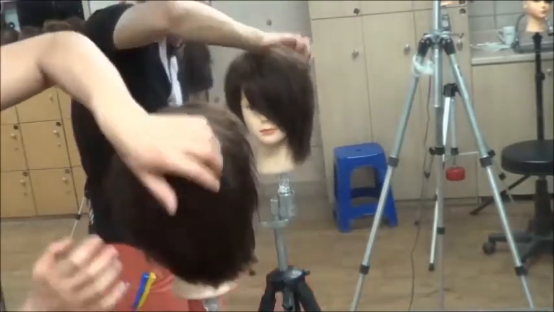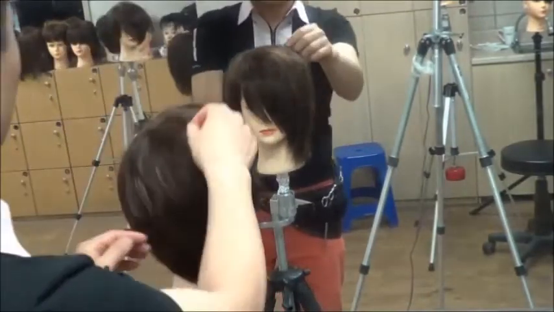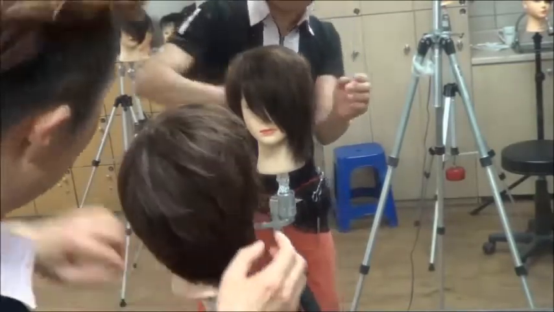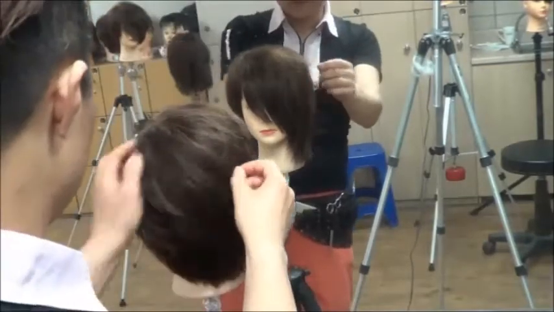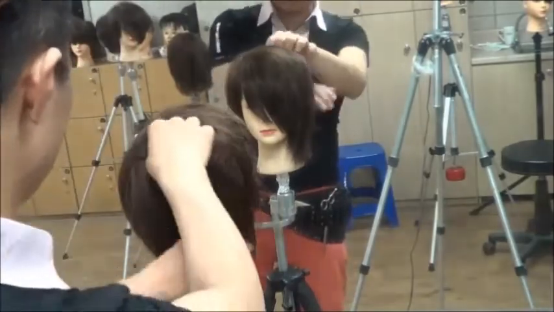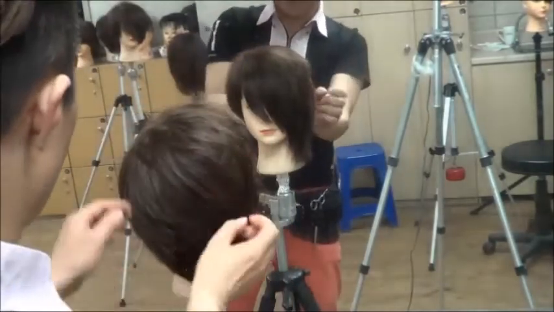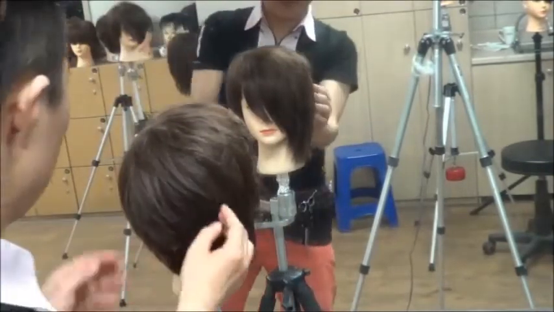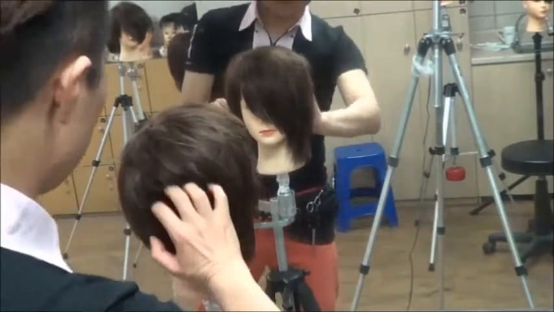Also you can scratch, okay? Separate. If we want to add movement, and scratch.